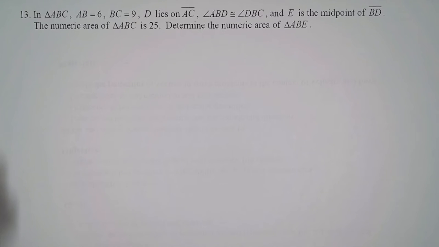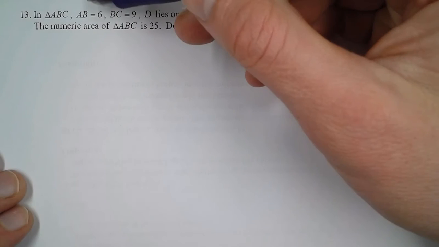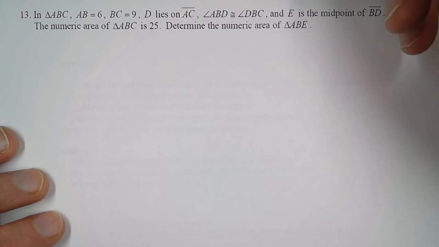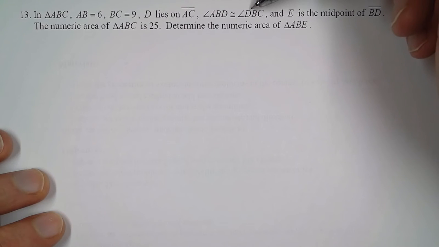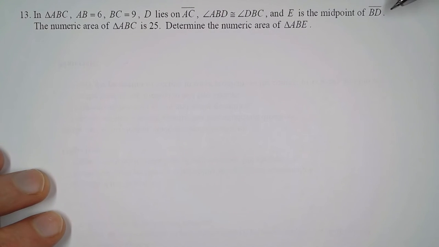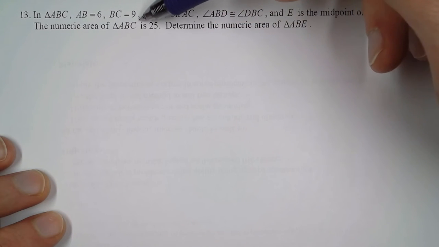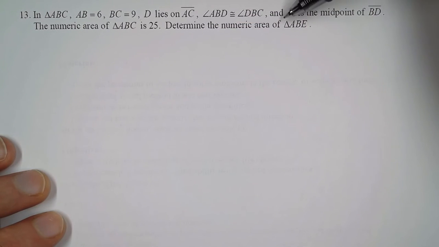In this problem, it says in triangle ABC, AB is 6, BC is 9, D lies on AC, angle ABD is congruent to angle DBC, and E is the midpoint of BD. They tell us that the numeric area of triangle ABC is 25, so determine the numeric area of triangle ABE.